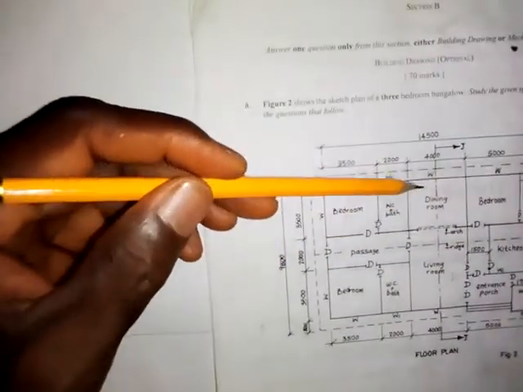The distance of this wall from here is 3,500. So if we divide 3,500 by 50, that gives us 70. So you take a measurement of 70 millimeters. So this is 70 millimeters.